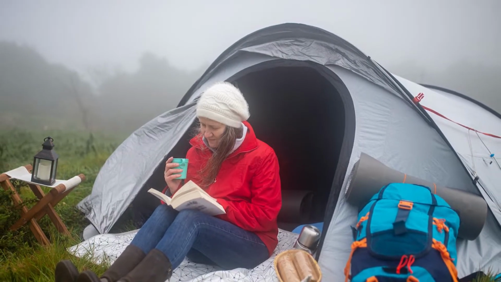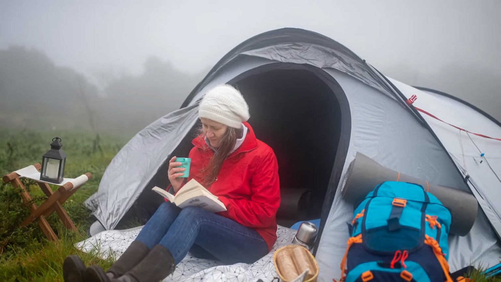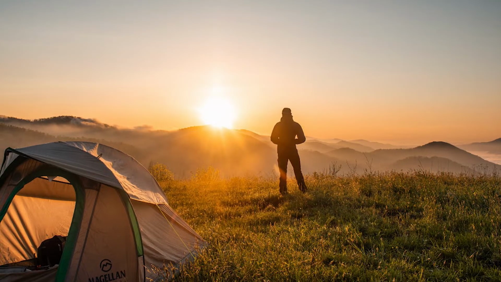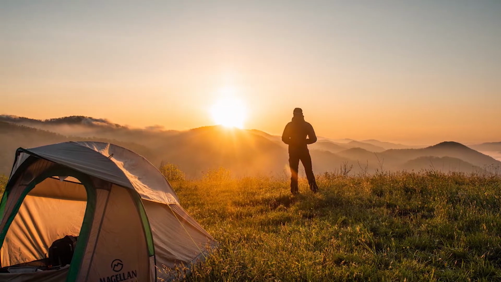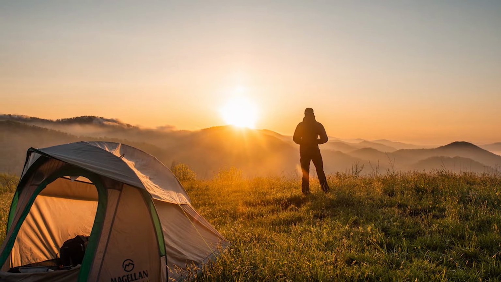Easier to clean. You can simply pick up your freestanding tent while it's pitched and shake it out. This is the easiest way to remove sand, dirt, bugs, and any other debris that accumulated inside while you were camping.